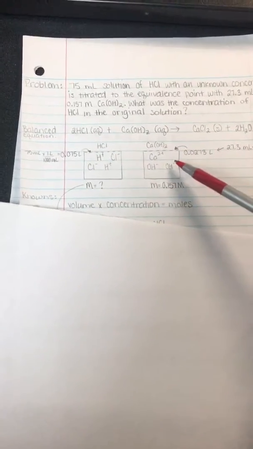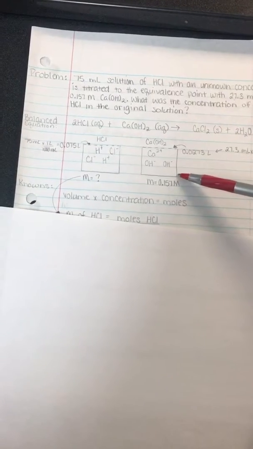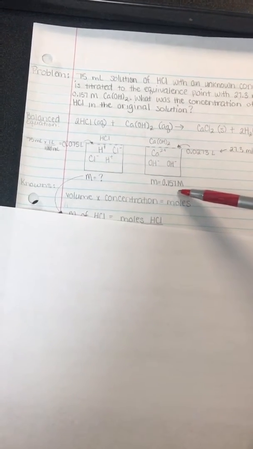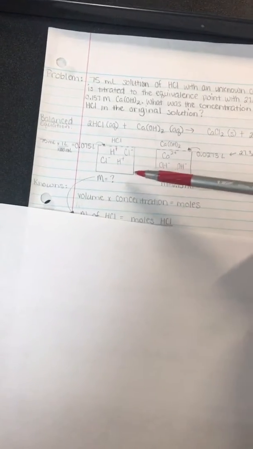So we also have a solution of calcium hydroxide with a volume of 27.3 milliliters, converted to liters is 0.0273 liters. The calcium hydroxide solution has a concentration of 0.157 molarity. We're trying to find the molarity of the hydrogen chloride solution. So we're going to use the equation volume times concentration equals moles.